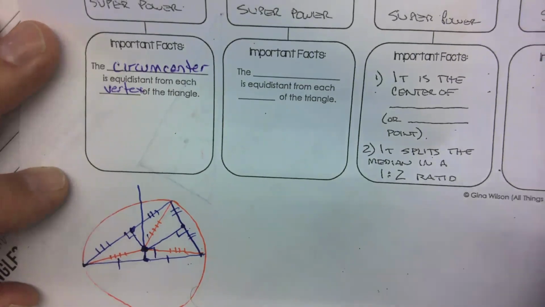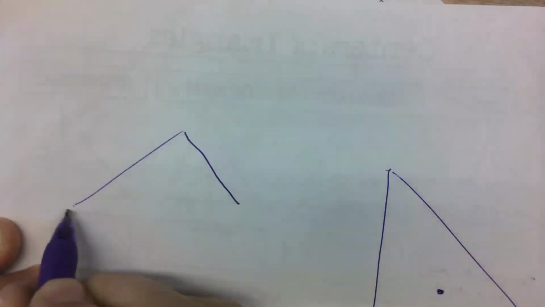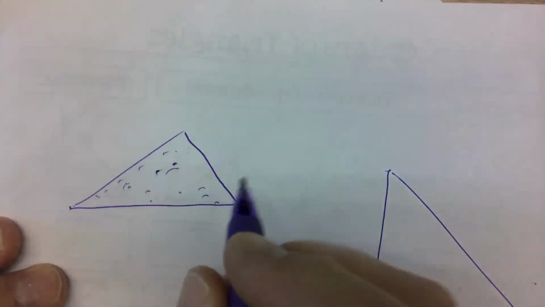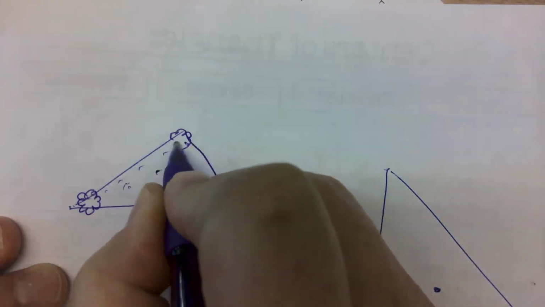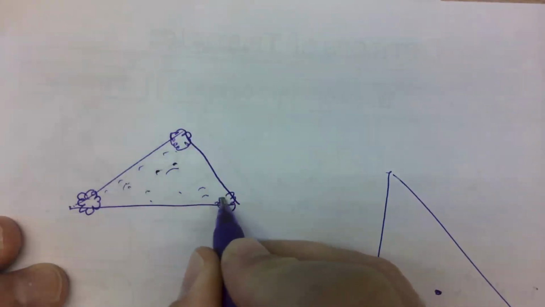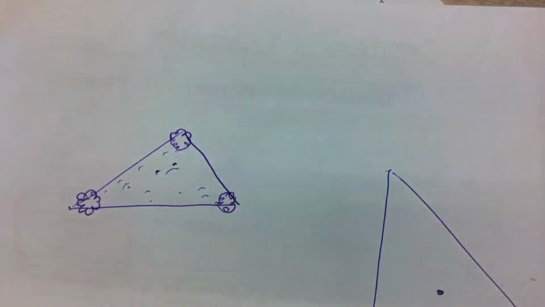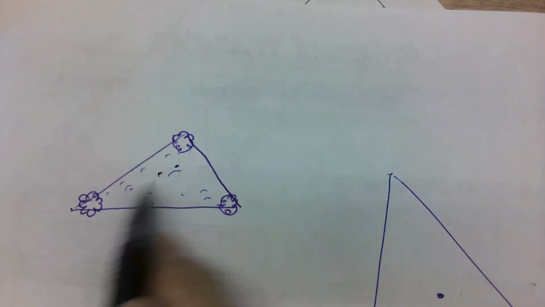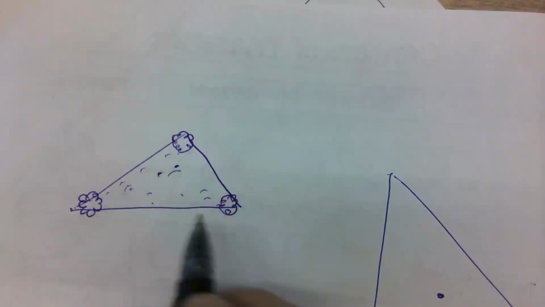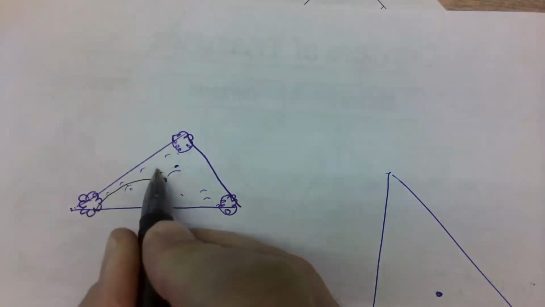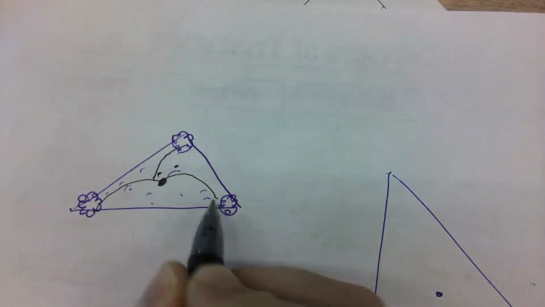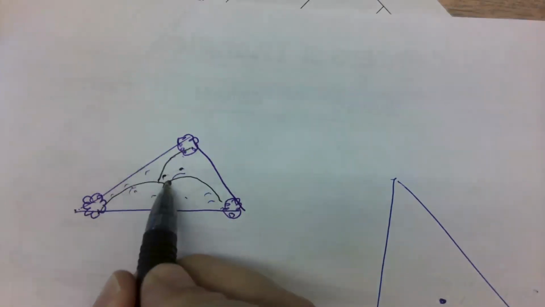So what would be a real-life example of the use of a circumcenter? Well, let's say that you draw some crazy flower bed. This is all your grass in your flower bed. And you've got a special flower here that you really love, and another special flower here, and another special flower here. And you want to put in a sprinkler head that exactly reaches all three of those flowers. What you'd need to find is the point so that the water goes right to that one, and right to that one, and right to that one. That would be the circumcenter, wouldn't it?